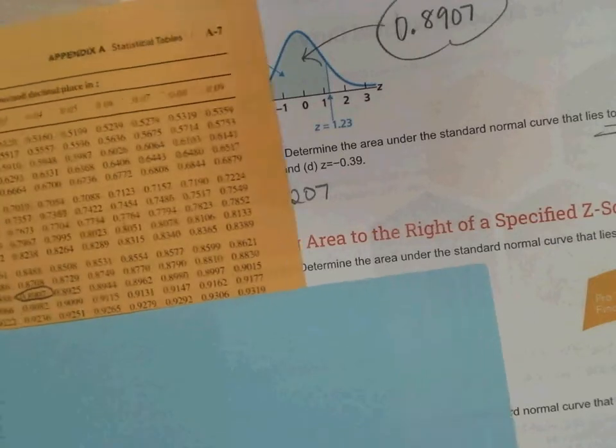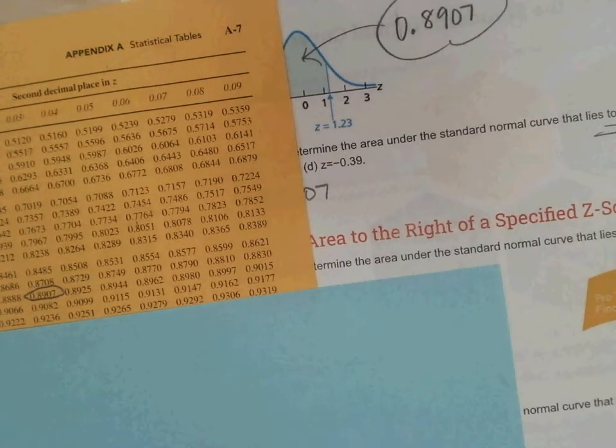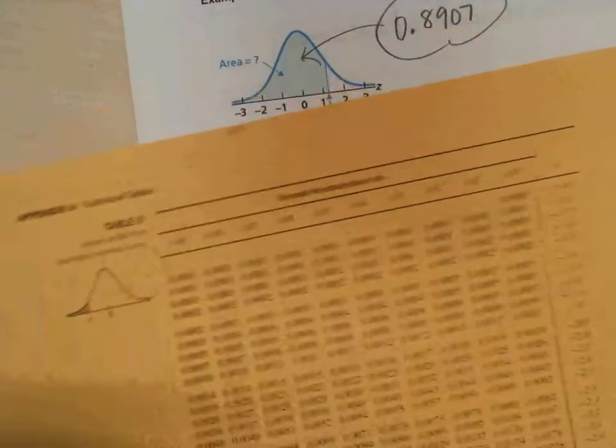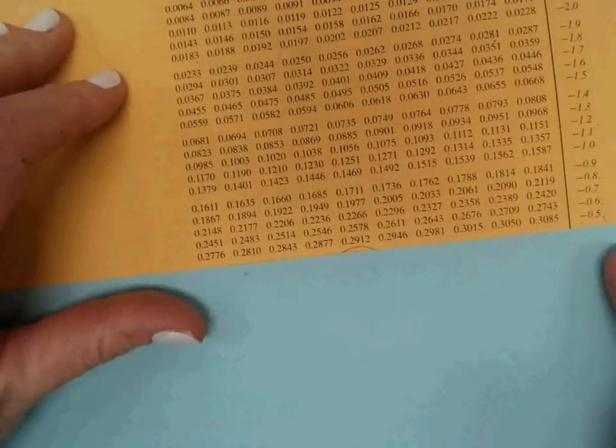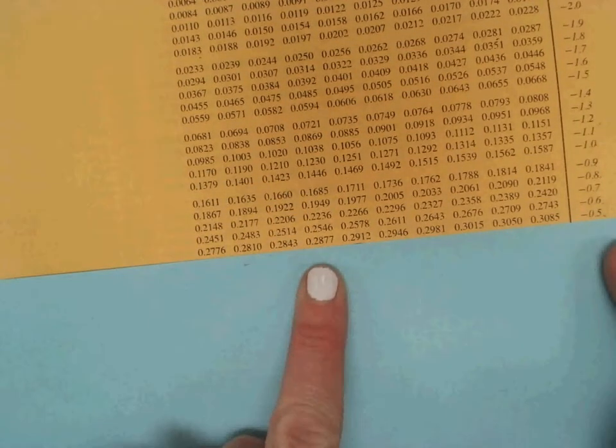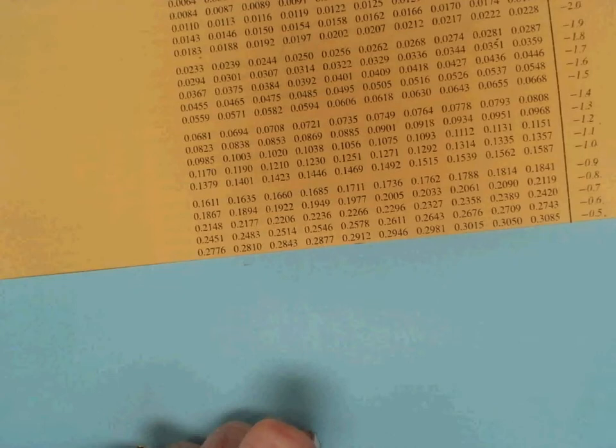And then B says negative 0.56, so I have to go to the back side. Negative 0.56. So where does that one land? What's the area to the left of that one?